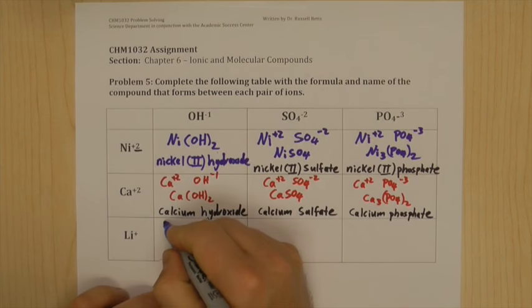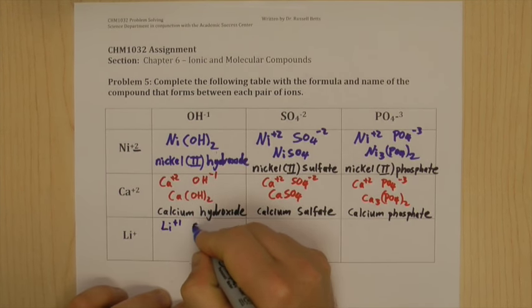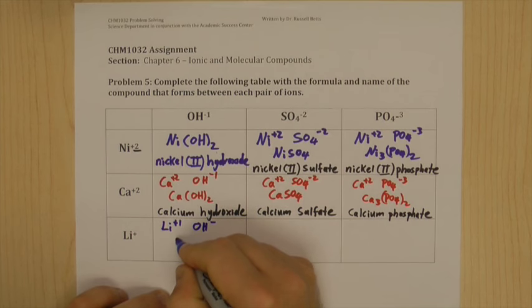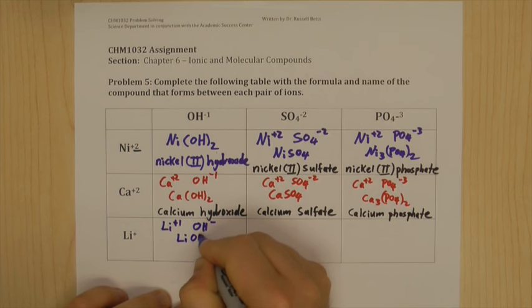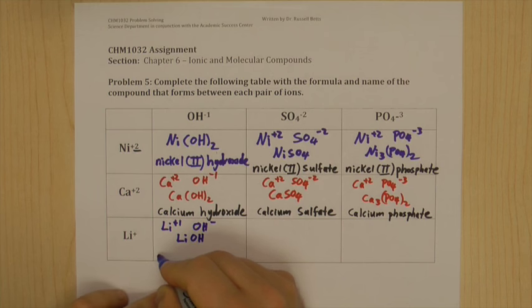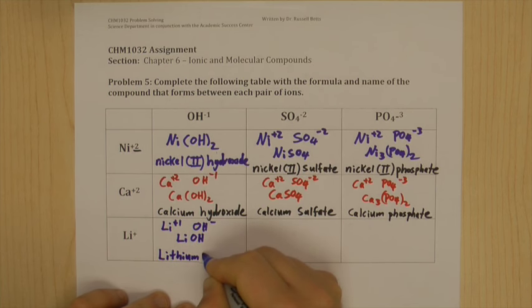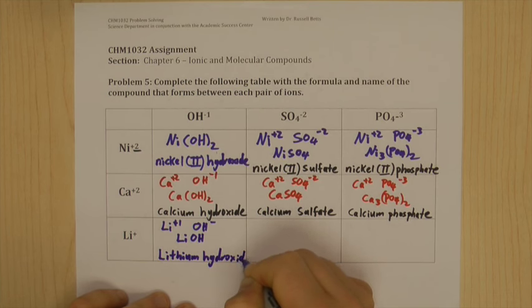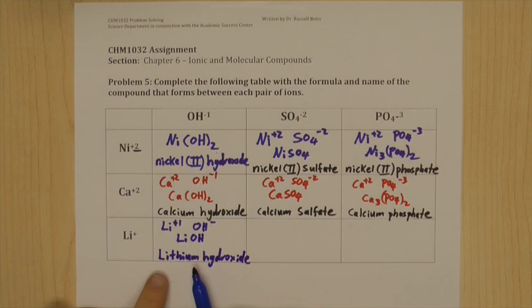All right, next. Lithium plus 1, OH minus 1. So the formula here is LiOH. Naming would be lithium hydroxide. Notice, we did not use a Roman numeral here. That's because lithium is a group 1 metal.